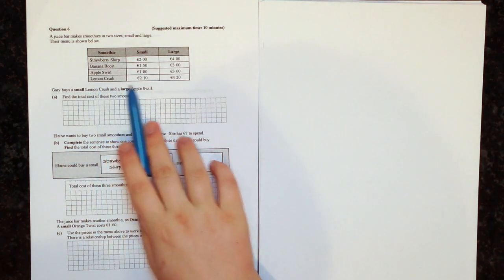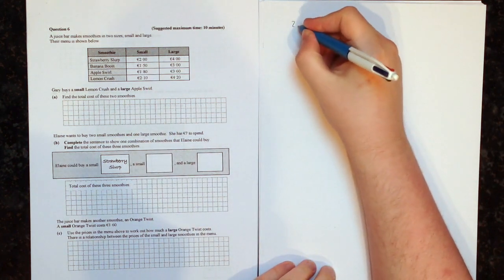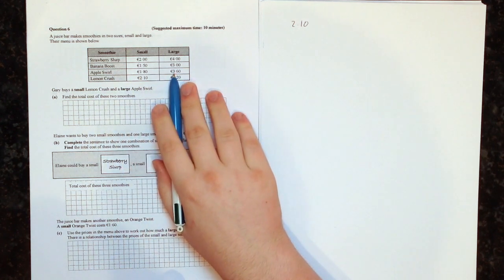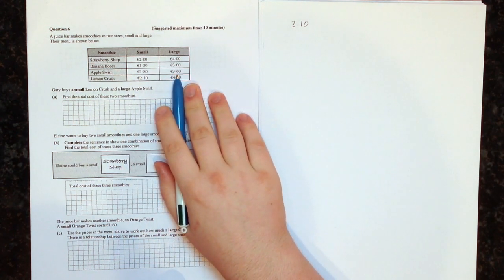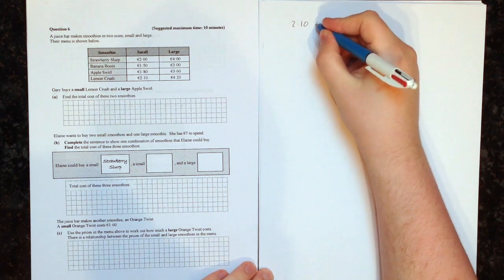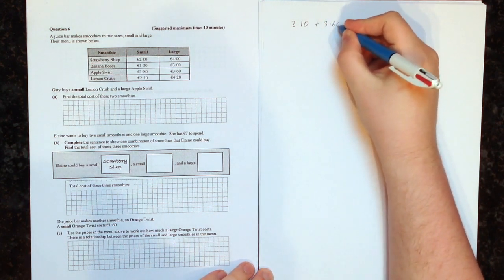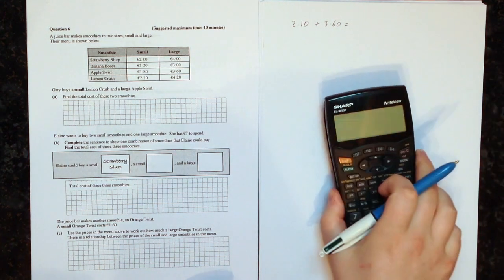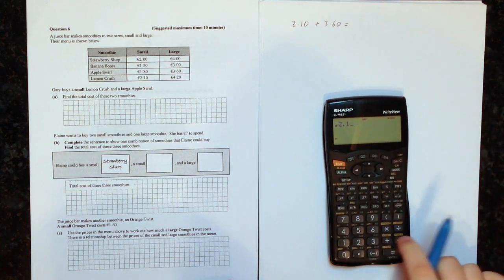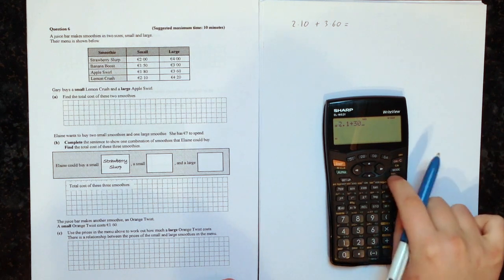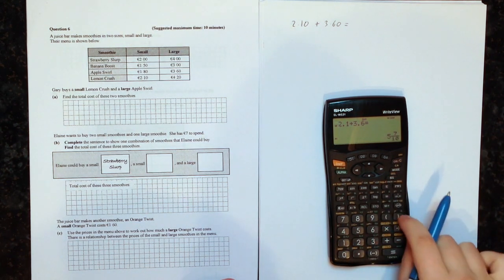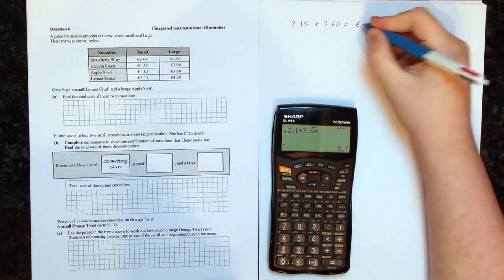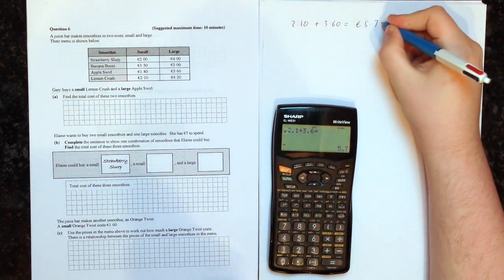So the small lemon crush, that costs €2.10. And the large apple swirl will cost €3.60. Plus 3.60. So when we add these 2 together, we'll get the total cost. So we have 2.1 plus 3.6, and that's equal to 5.7. So the total cost would be €5.70.